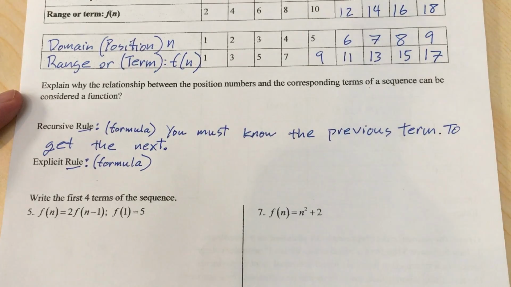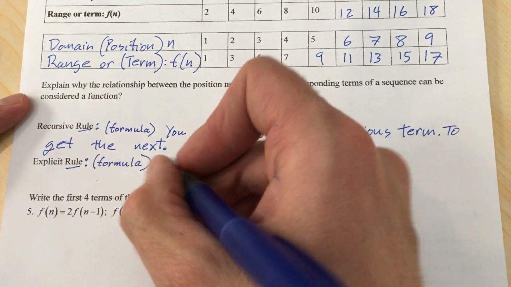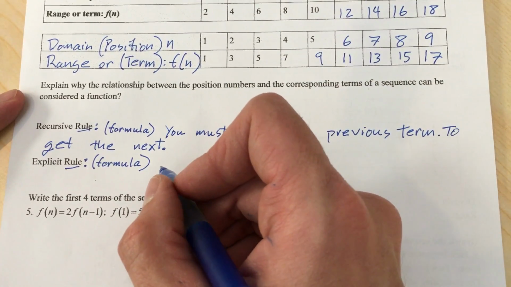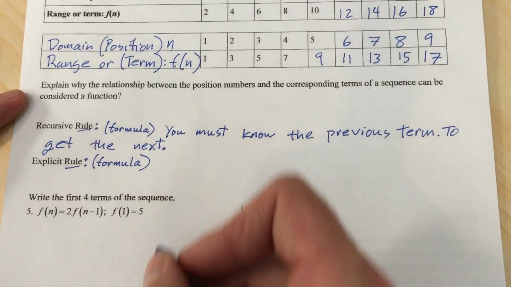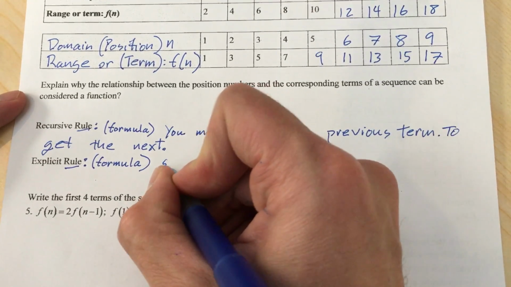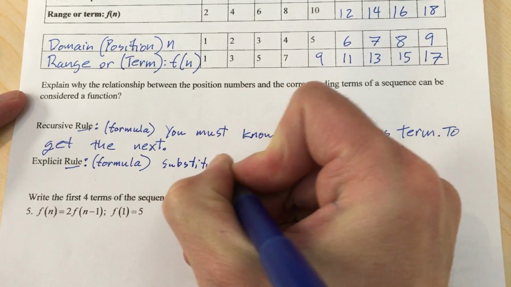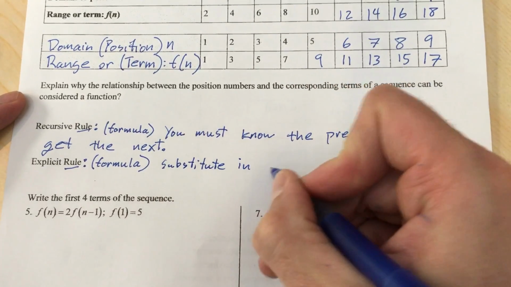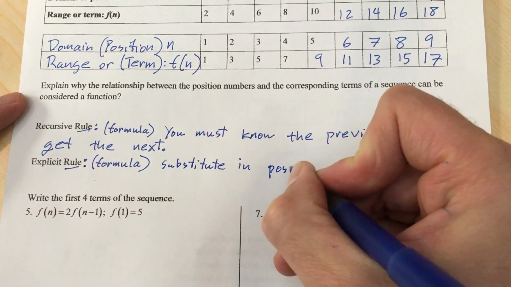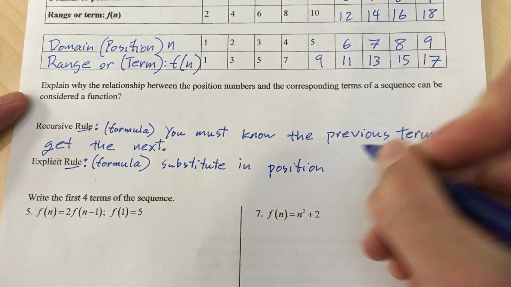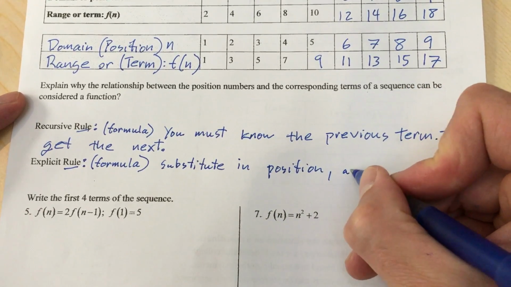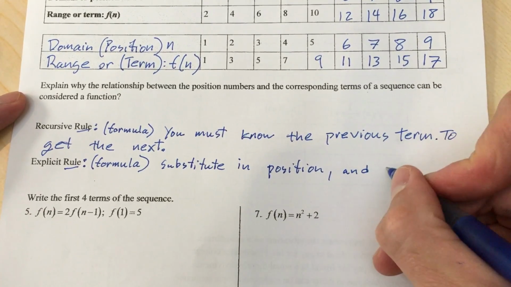The explicit rule, you just substitute in and it works it out on its own. You don't have to know the previous term. So you simply substitute in the position and simplify.